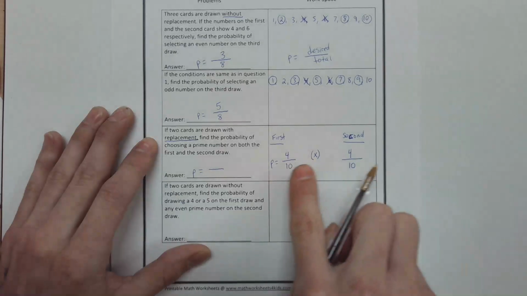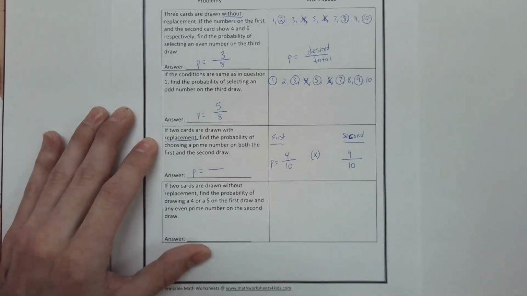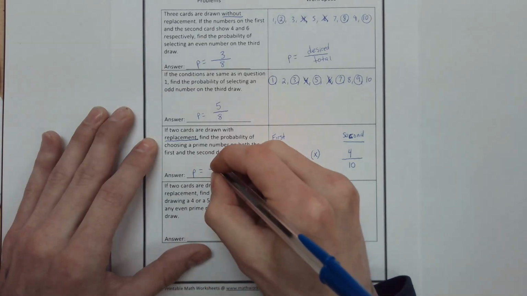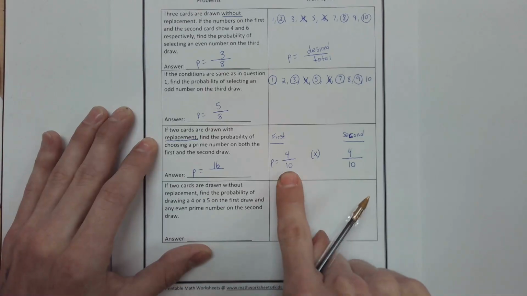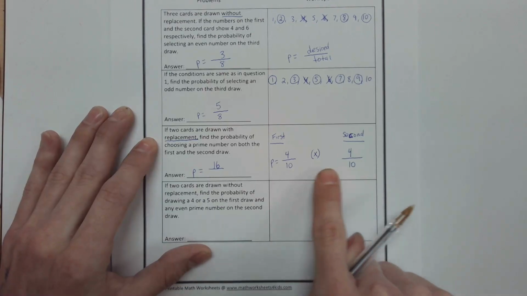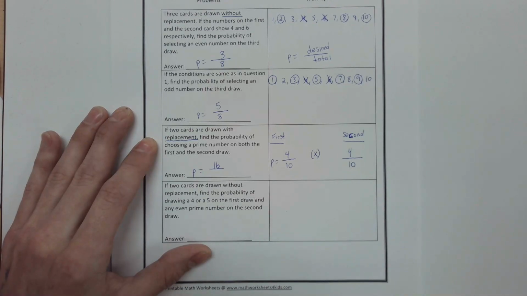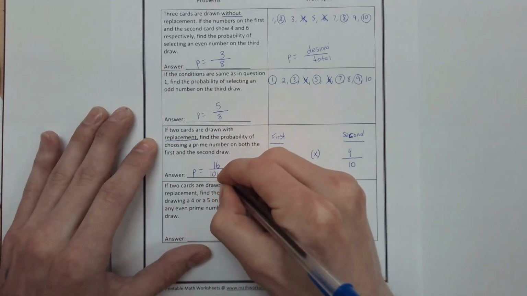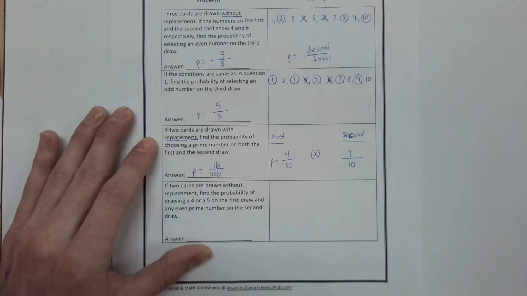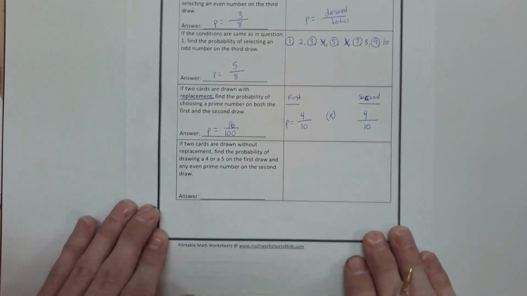Let's multiply the tops of the fractions. 4 times 4 will give you 16. 10 times 10 will give you 100. All right, let's move on to the last question here.